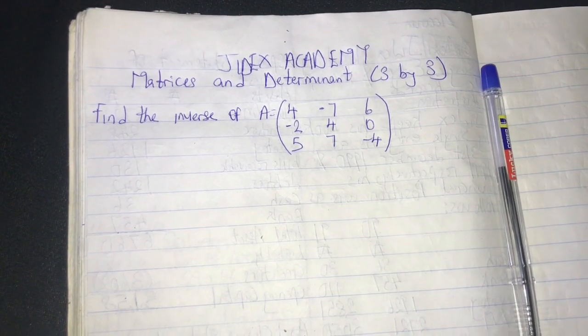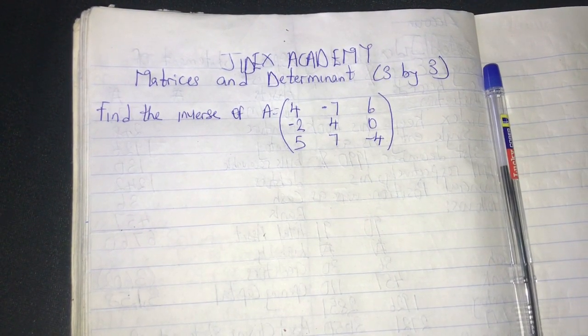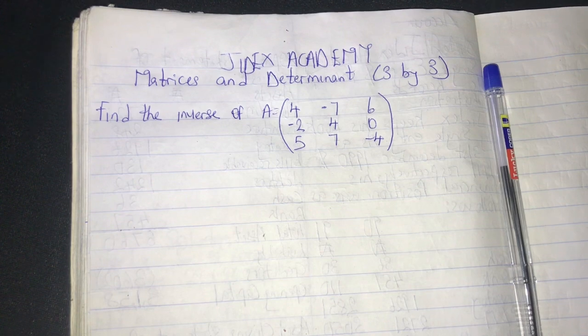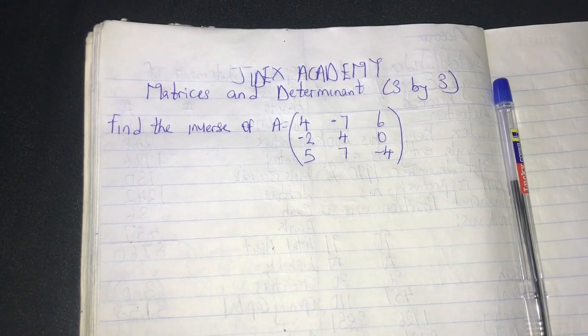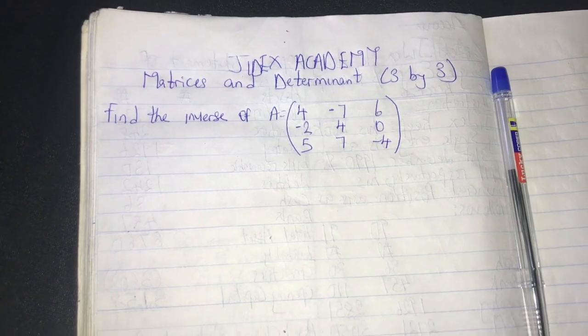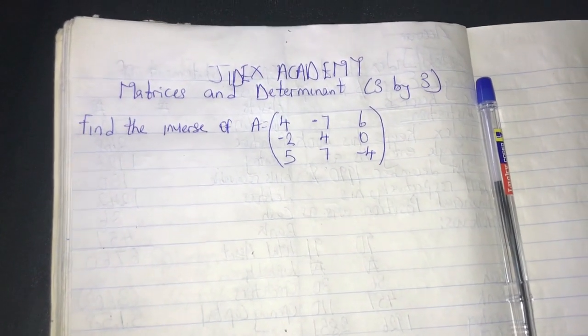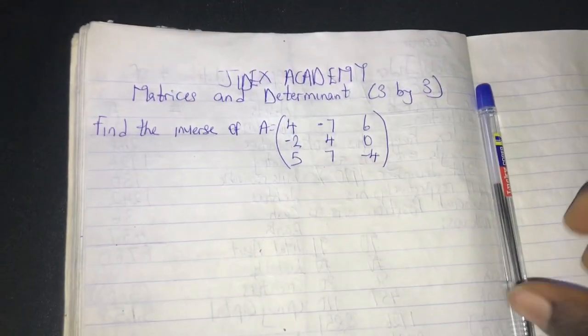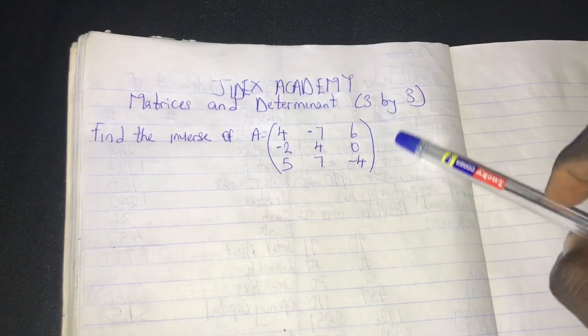I'm sure most of you must have noticed that I've posted one matrix and determinant of 3 by 3 before, but one way or the other, it was mistakenly deleted due to one issue or the other. So here it is again. I have to redo it, and this time I'll make sure that I'll be explaining it better.